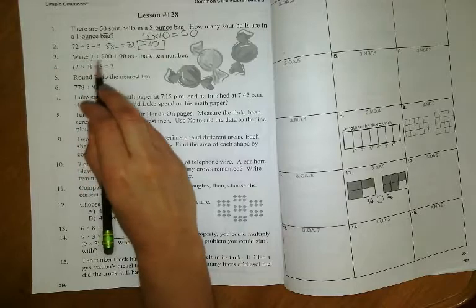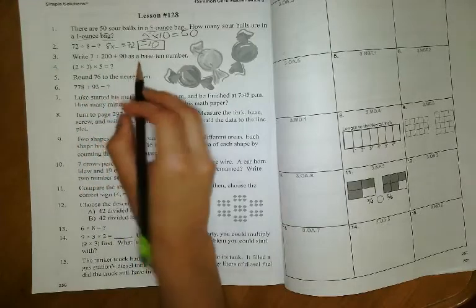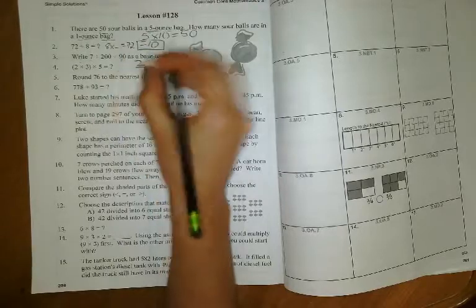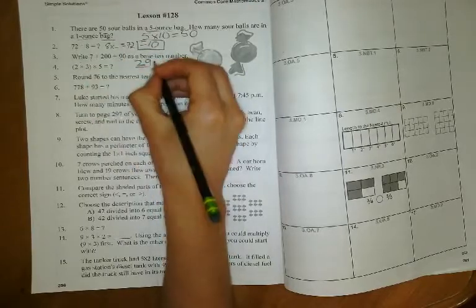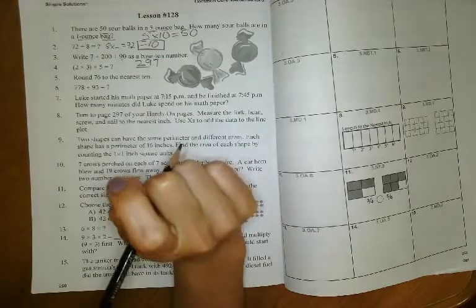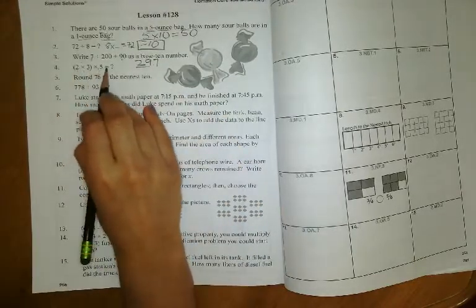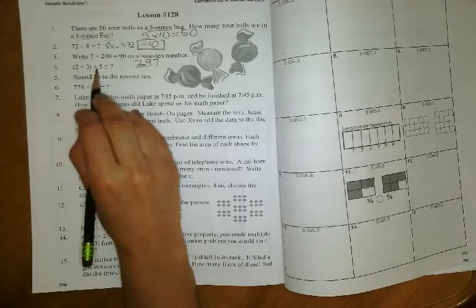2. 72 divided by 8. 8 times something, it's the inverse operation, equals 72. 3. Write 7 plus 200 plus 90 as a base 10 number. We have 2 as our hundreds, 90 as our tens, and we have 7 ones. Look like that. 4. 2 times 3 times 5. 2 times 3 is 6. Don't forget the 5. Now you have 6 times 5.